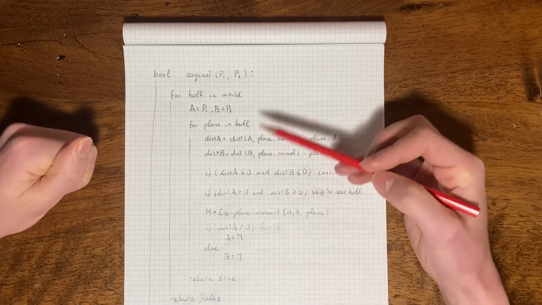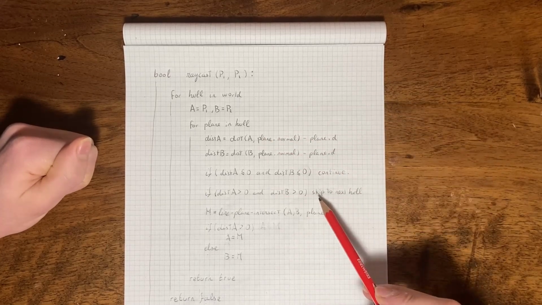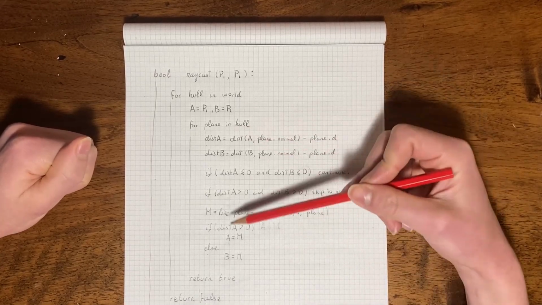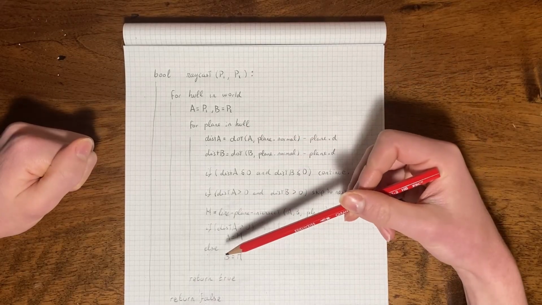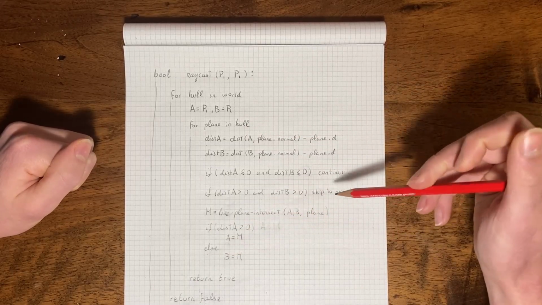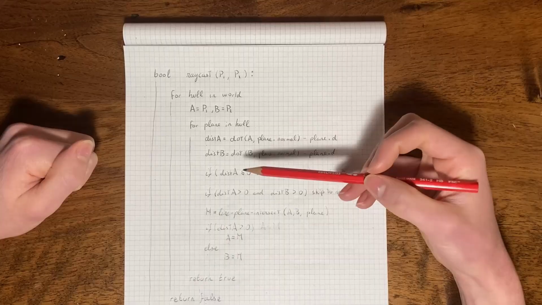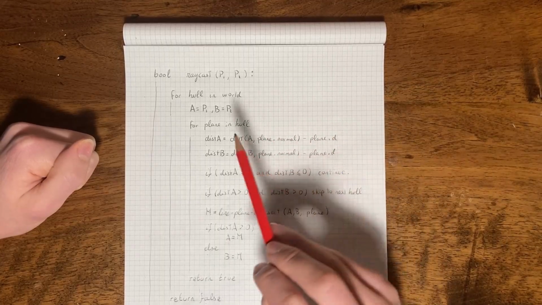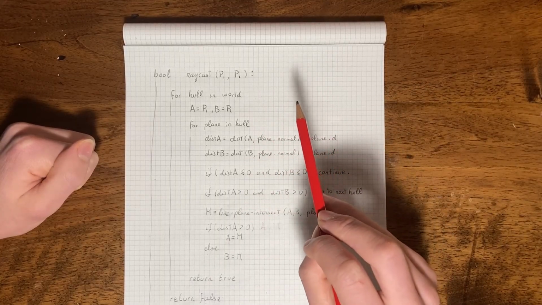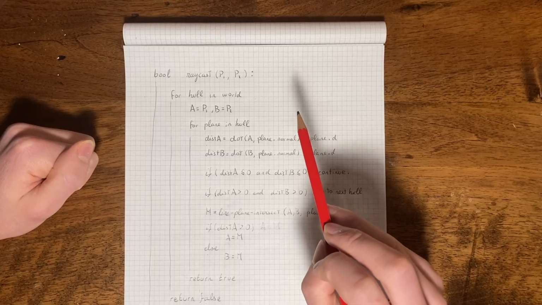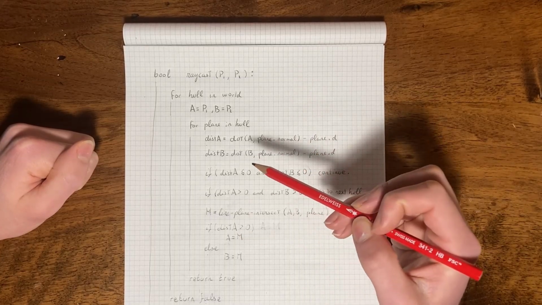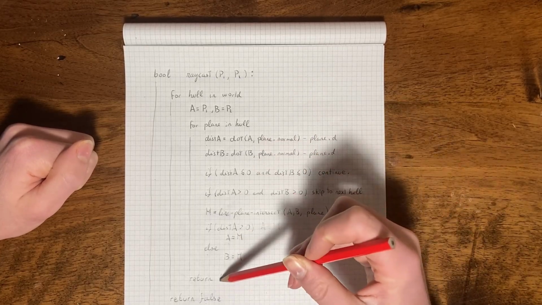And once we've iterated over every plane, and we haven't skipped at any point, it means that we still have a line segment AB that wasn't entirely in front of any plane, right? So there is a collision. So we return true.